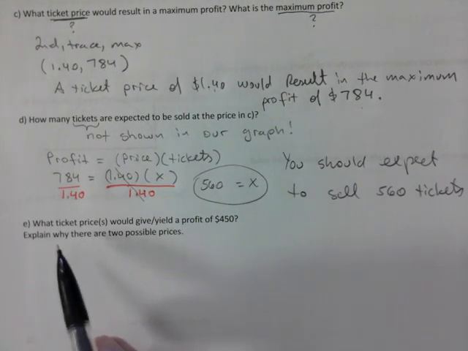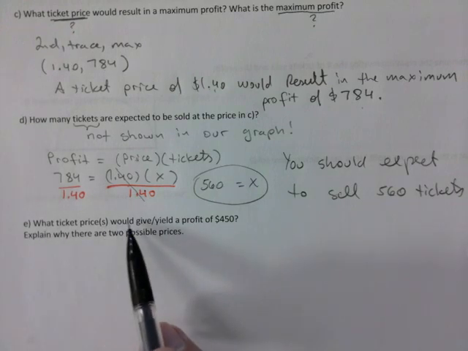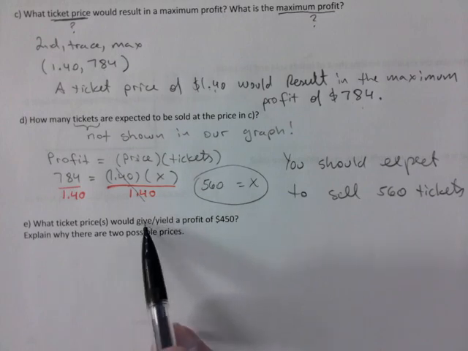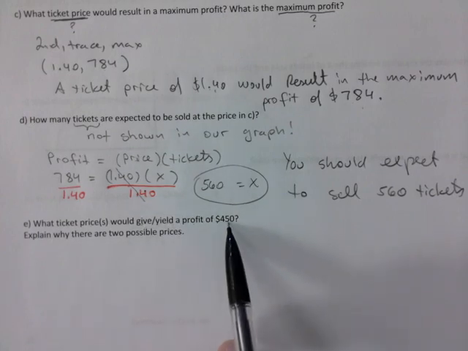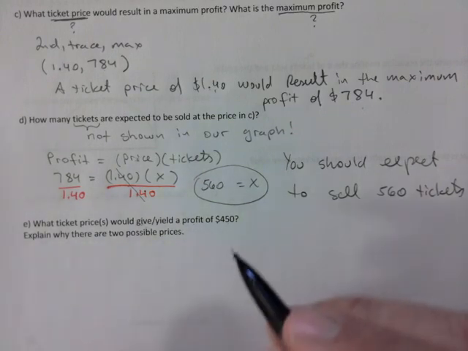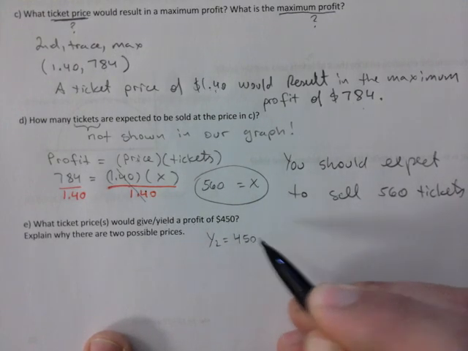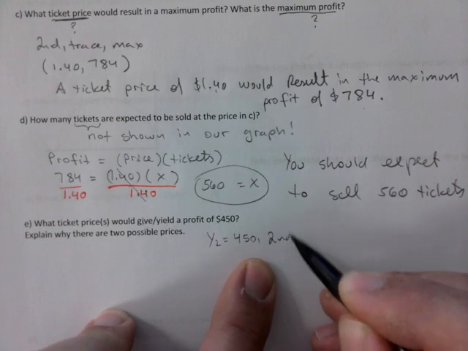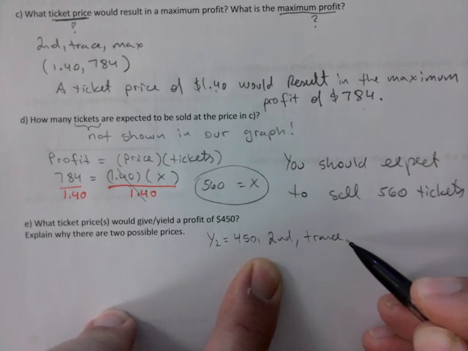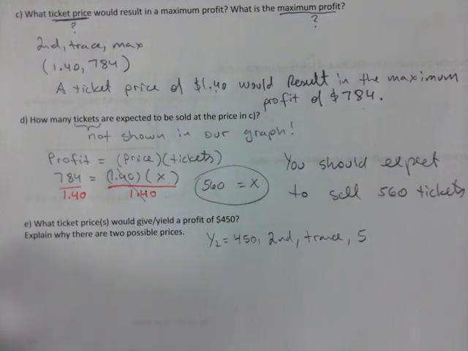And this is the last question for today. What ticket price or prices would give or yield, it's the same word, a profit of $450? Explain why there are two possible prices. So watch this. The profit is given to us. Let's go ahead and find the X value, which would be the ticket price in this case. Second trace, 5. So let's go ahead and do that.